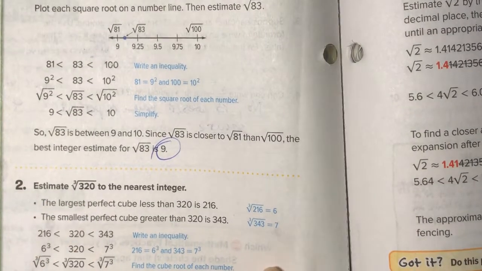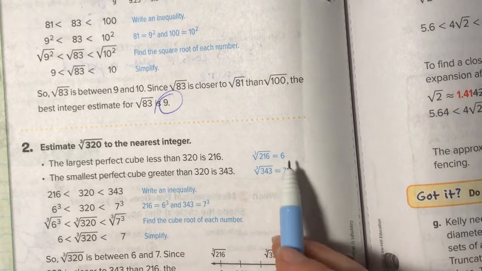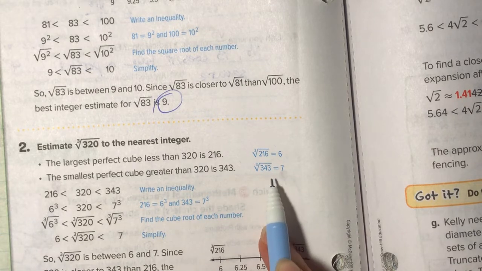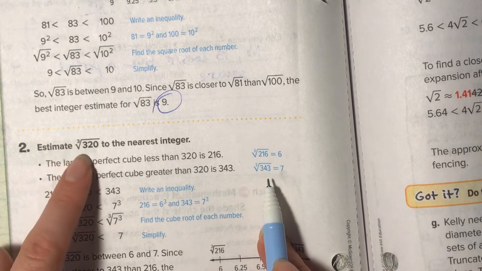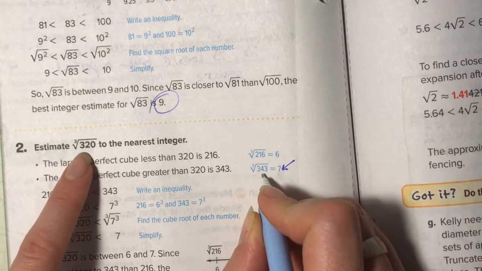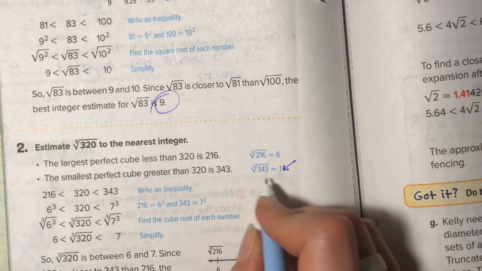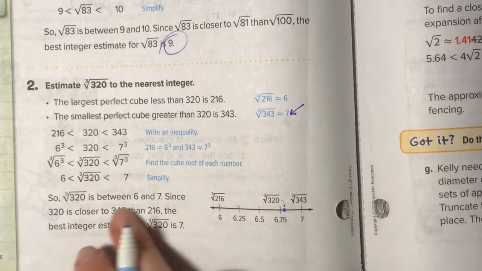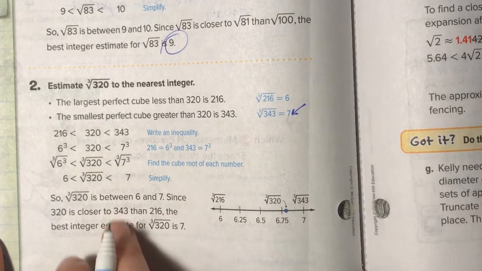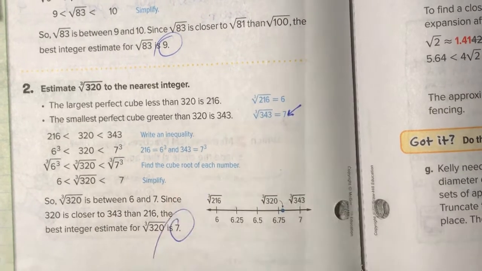Okay, so now with cube roots. It's the same thing. Think about what a perfect cube would be. So 6 cubed is 216. 7 cubed is 343. Which is this closer to? I think it's much closer to 343 than 216. So sure enough, it's between 6 and 7, but it's closer to 343, so 7 is a better estimate.